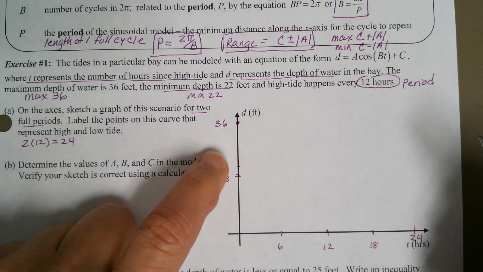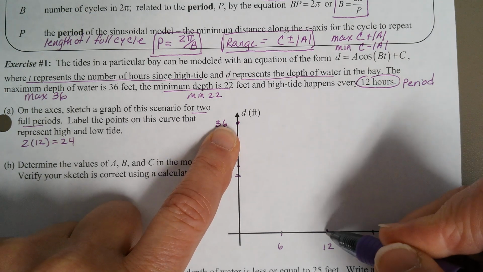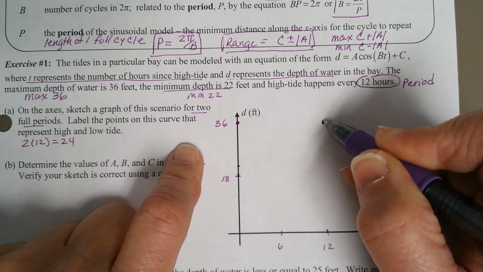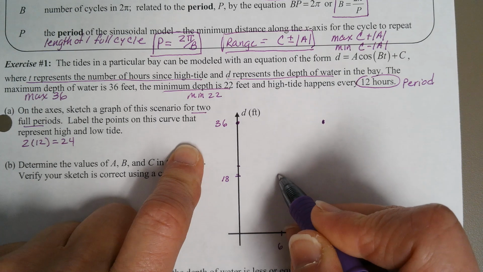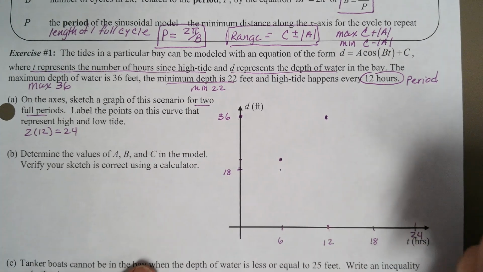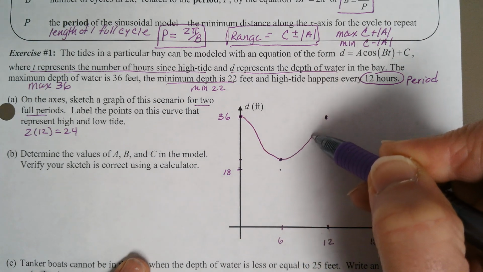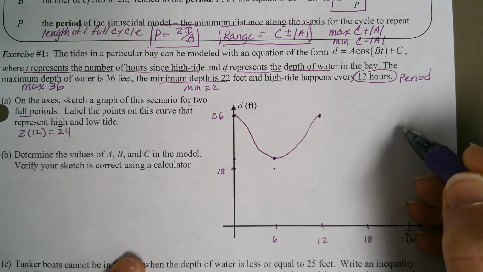So 36 feet is the depth. After 12 hours, we are back at 36. Midway between, at 6 hours, we are at low tide, which is about here, 22. Here we go. Here's a sketch. Here's our one complete cycle. And then from 12 to 24, we get a second.